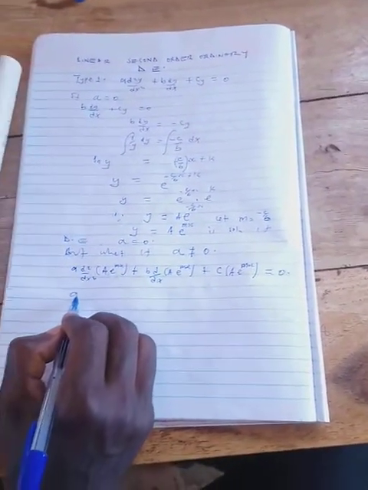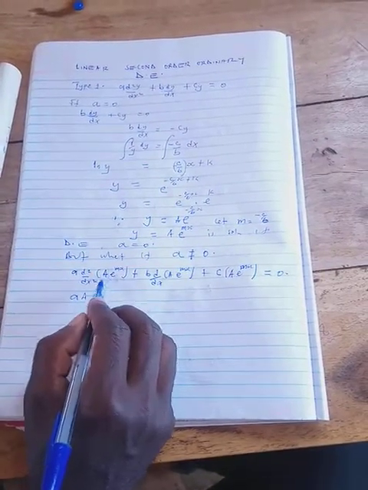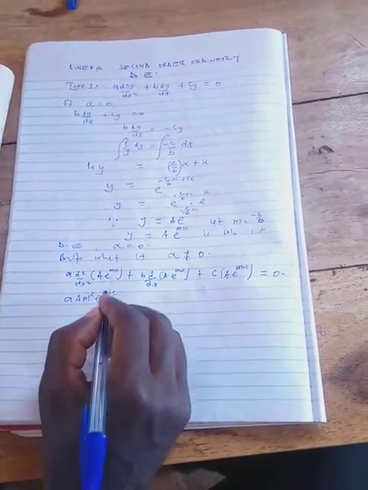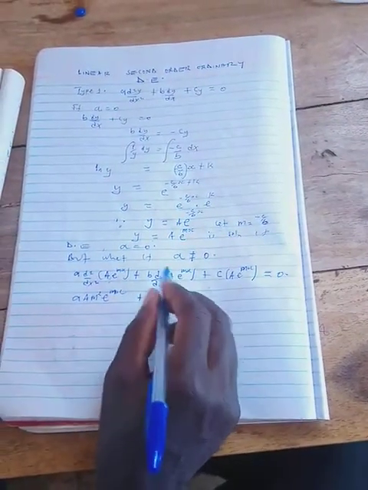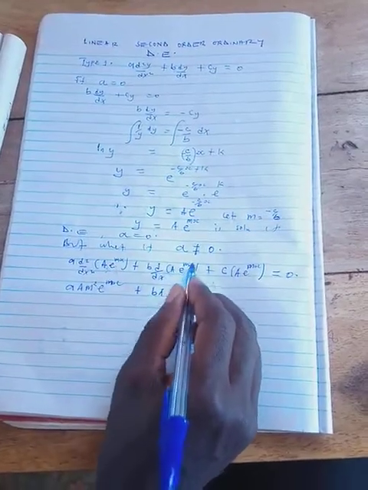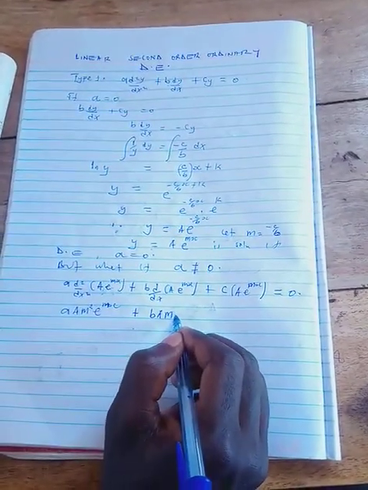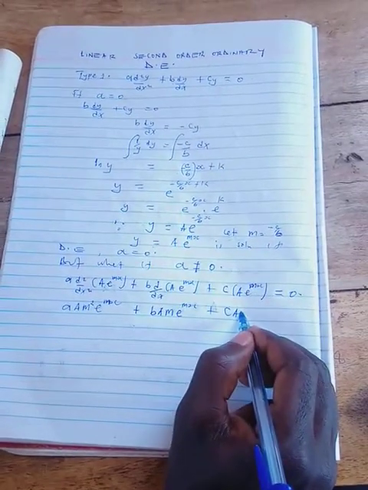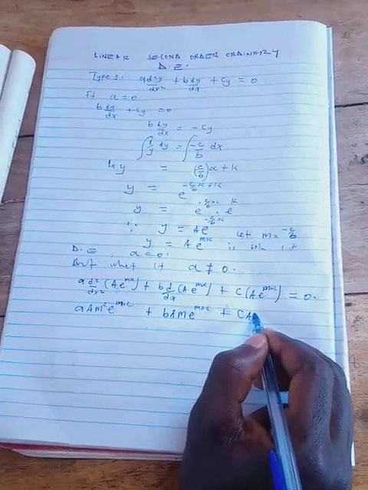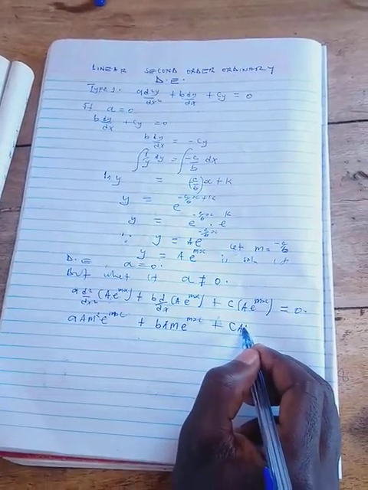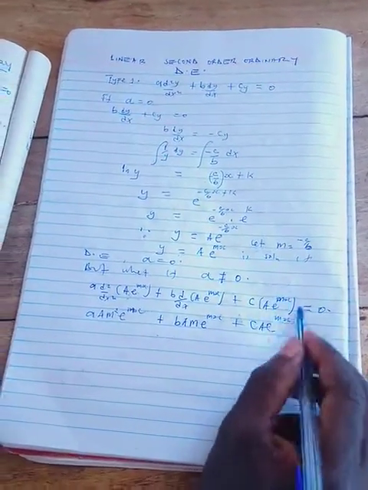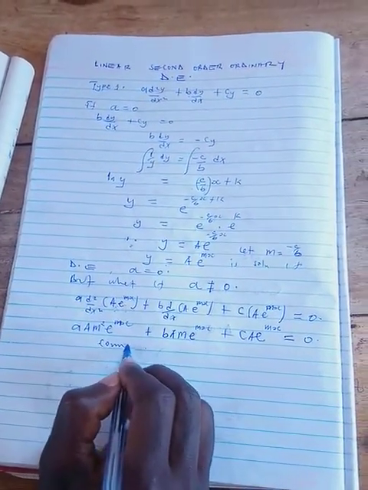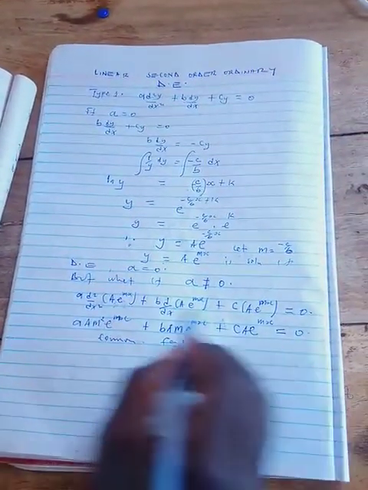So when we differentiate, we shall have a and this big A, then m comes down, twice, with exponential of mx, plus b times A, then we differentiate this part, drop down the m and remain with exponential mx, plus c times A exponential mx, because we don't have any differentiation here, and this gives 0.